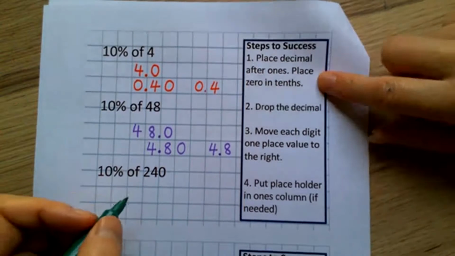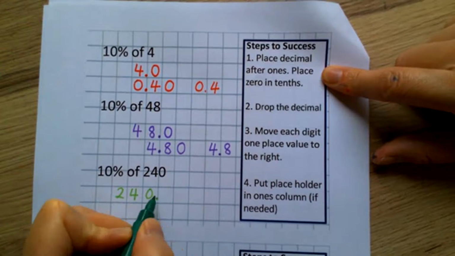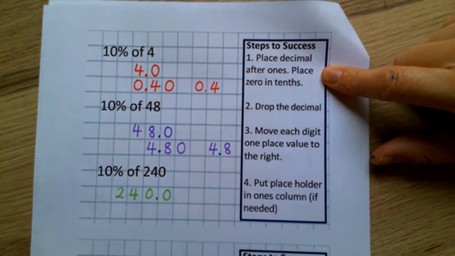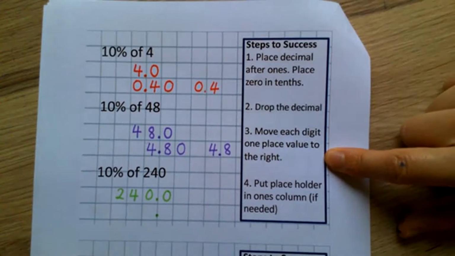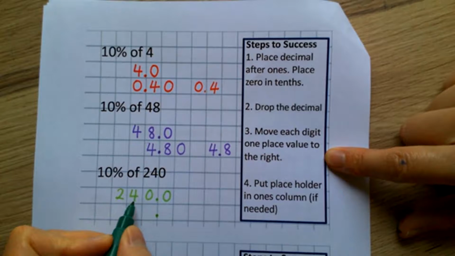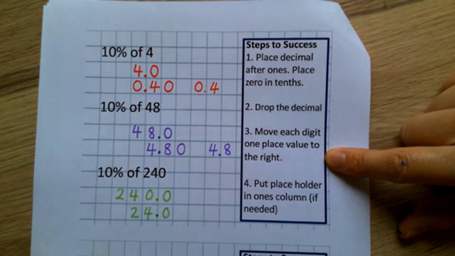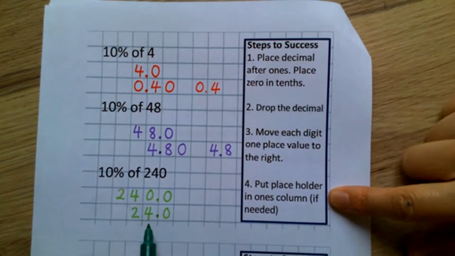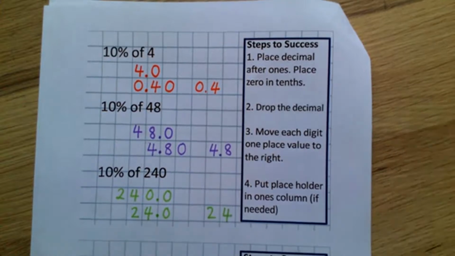Let's do it together. Number 1, I'm going to place a decimal after my ones, and I'm going to put a 0. Number 2, I'm going to drop my decimal. Number 3, I'm going to move each digit one place value to the right. So 2, 4, 0. Do I need a placeholder? No. Is there another way of writing this? Yes, 24. Fantastic. Okay, let's continue.